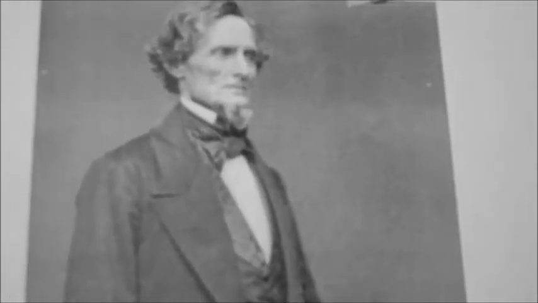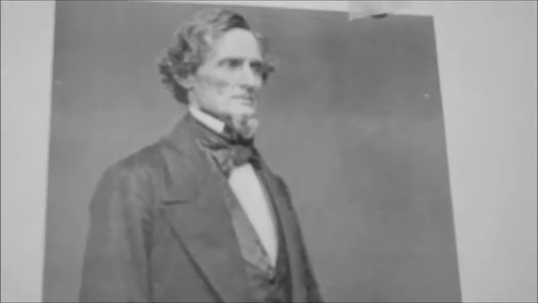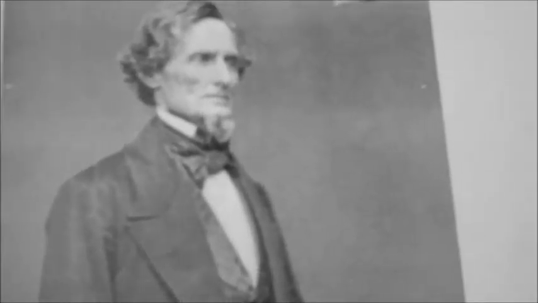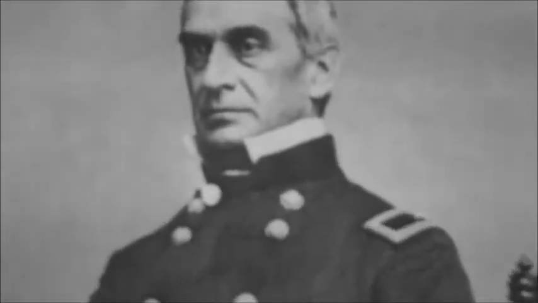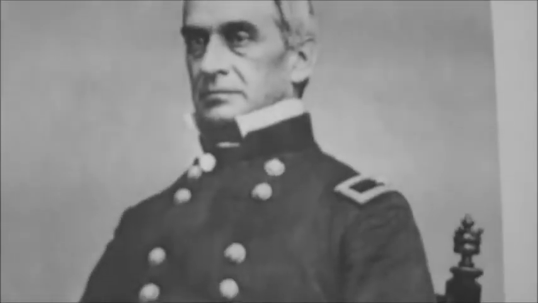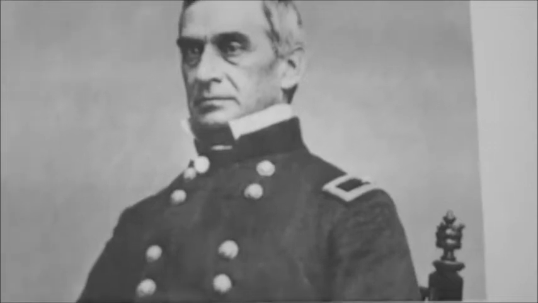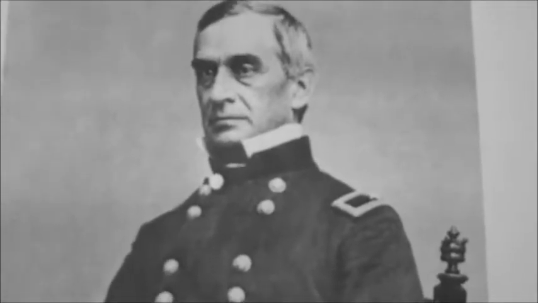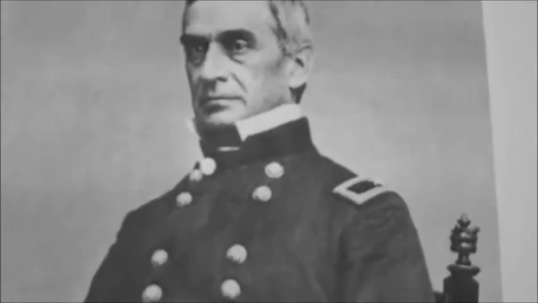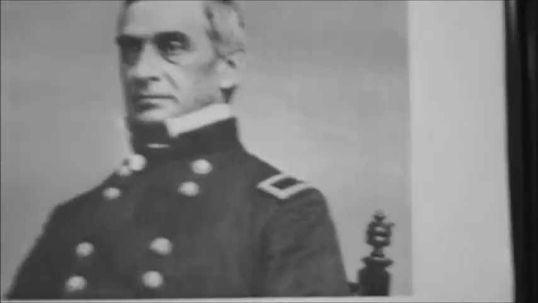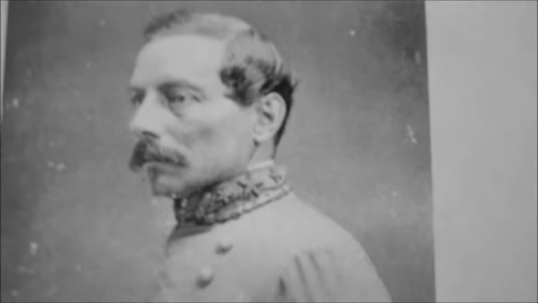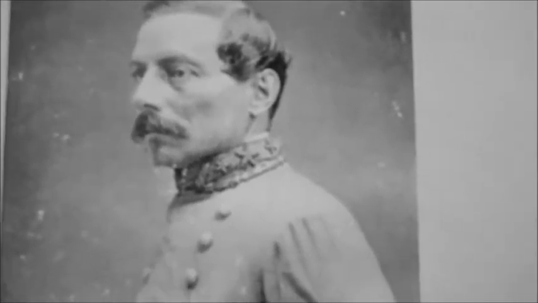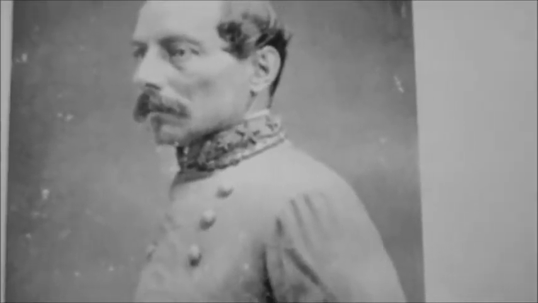Davis didn't necessarily want to start the war because he gave the commander at the fort a chance to surrender, which he refused. General Anderson was the commander of Fort Sumter when it was attacked. When the Confederates decided to attack Fort Sumter, they gave Anderson the chance to surrender, which he denied for obvious reasons. General Beauregard was the commander of the Confederate troops surrounding Fort Sumter. Above Beauregard was Governor Pickens of South Carolina, and above him was Jefferson Davis.